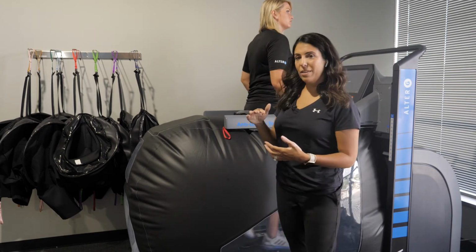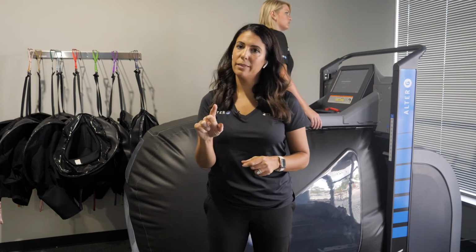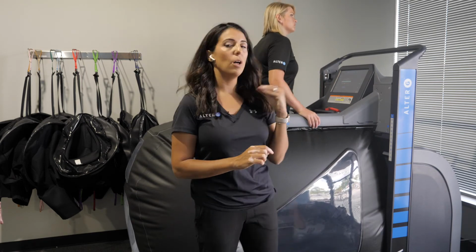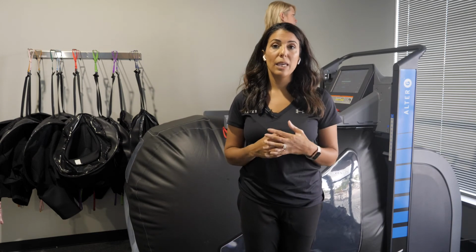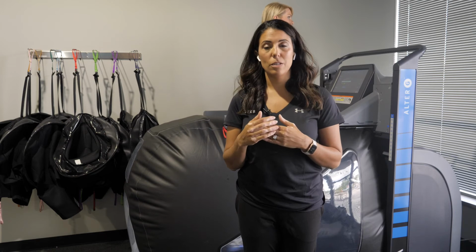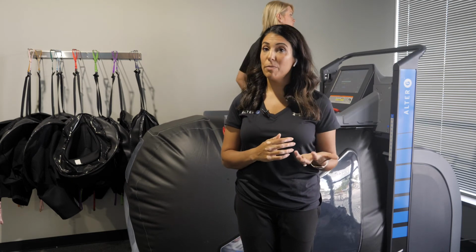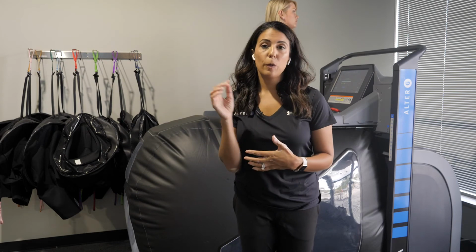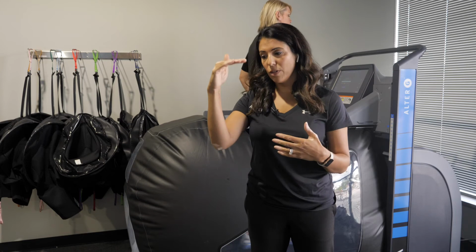So at any point throughout the session, you can press pain, have your patient record their pain level, and the machine will automatically record those levels. At the end of the session, you'll be able to see at what body weight percentage, what speed, and at what point in their walking, so maybe it's after 5 minutes, maybe it's after 8 minutes, that their pain was the lowest. And it'll be graphed out on 3 separate graphs.